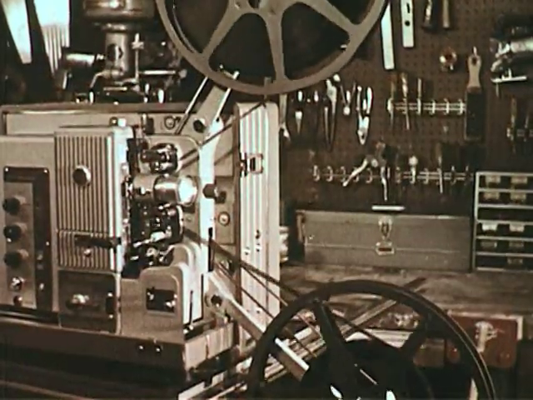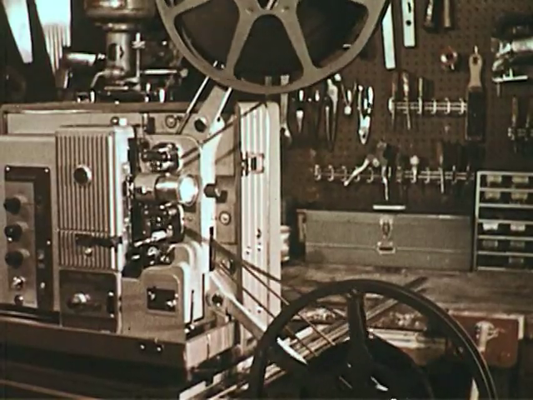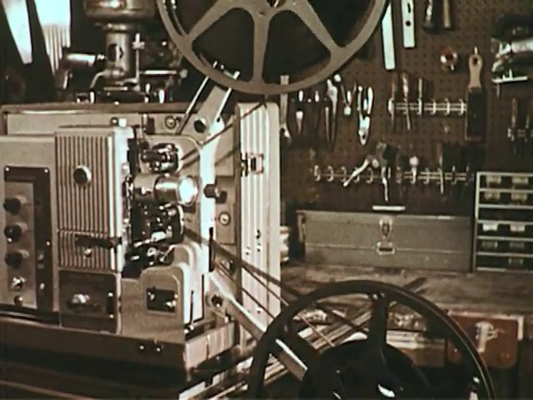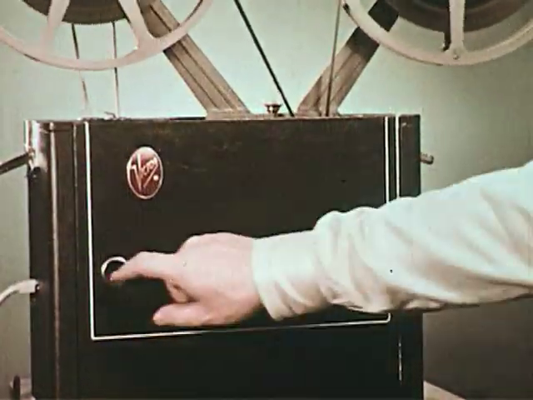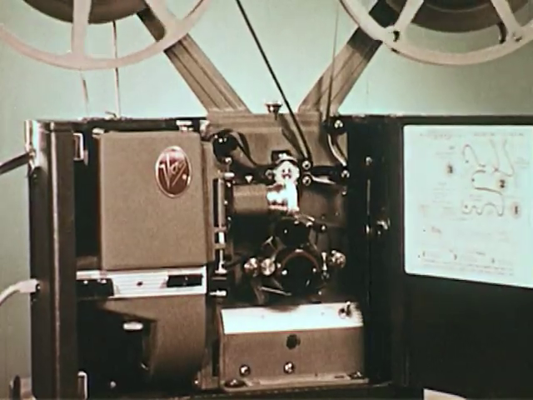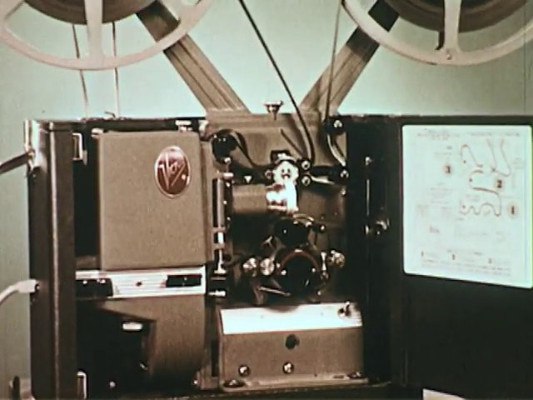Industry, too, has learned that planned use of films is one of the most effective methods of communicating ideas and teaching specific skills. To show films, there are a number of excellent and easy-to-operate motion picture projectors available.